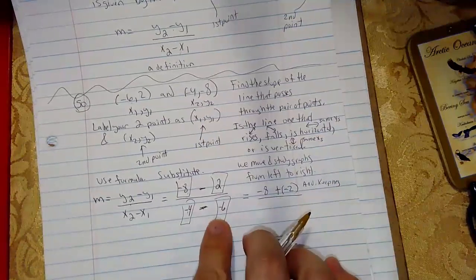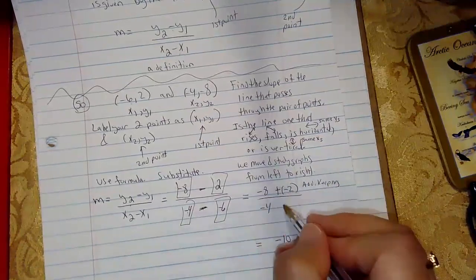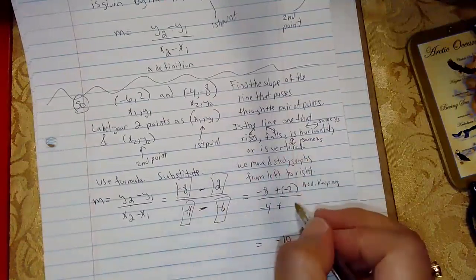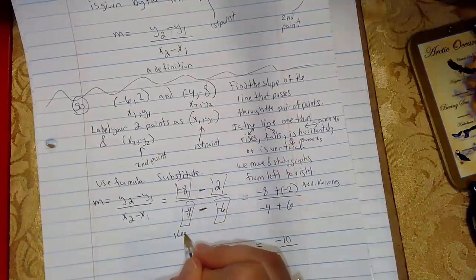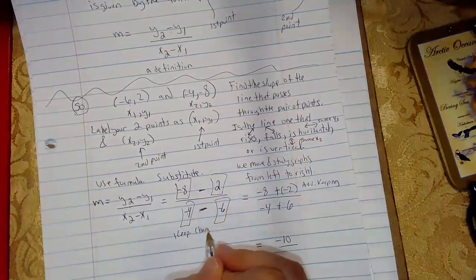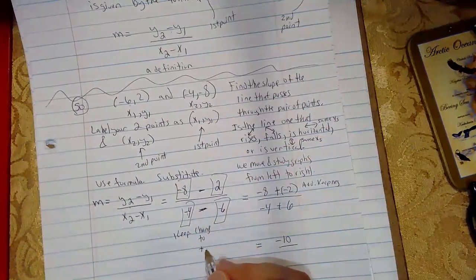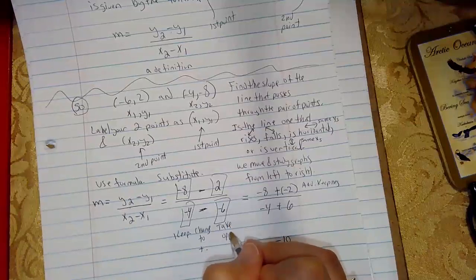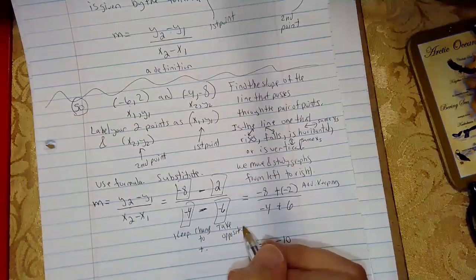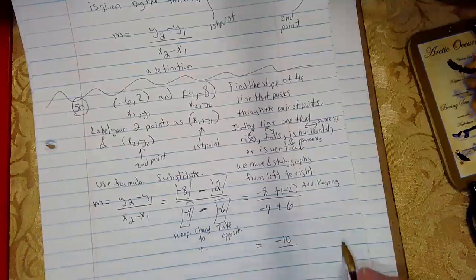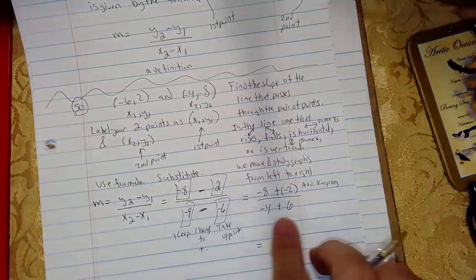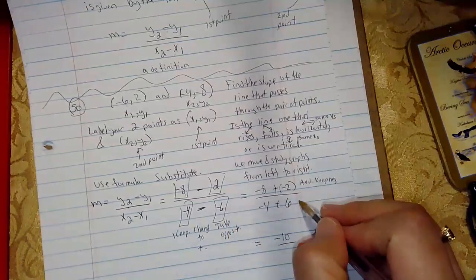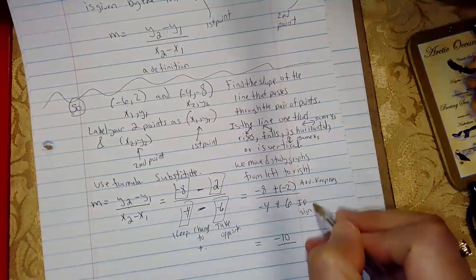And then I'll do the same thing here. Keep, change, take the opposite. Opposite of a negative 6 is a plus 6. So I'm keeping, I'm changing to a plus sign, and then taking the opposite. Okay. So I'm adding 2 numbers with different signs. So I have to decide on my sign. I have to ID my sign. And then I have to subtract.